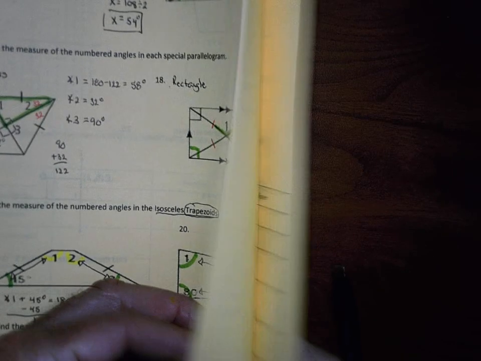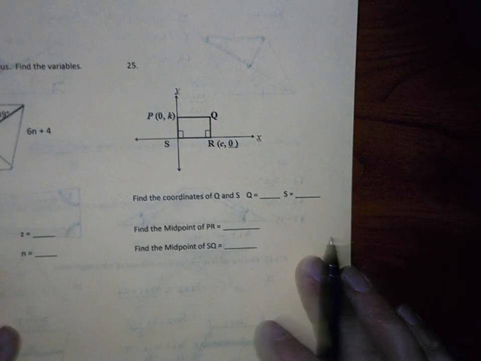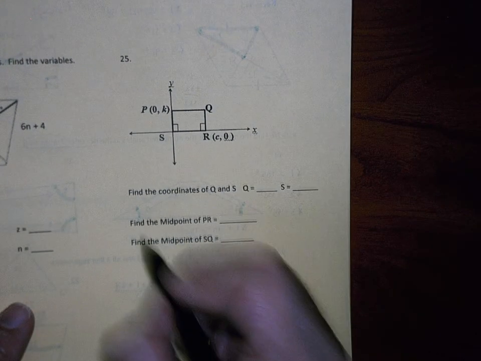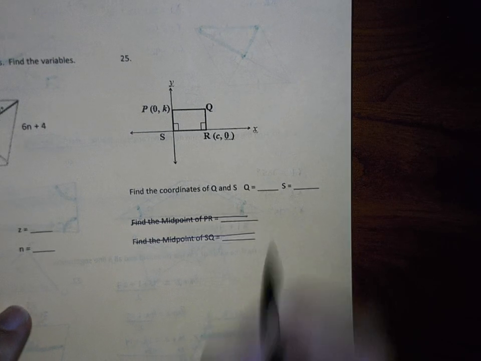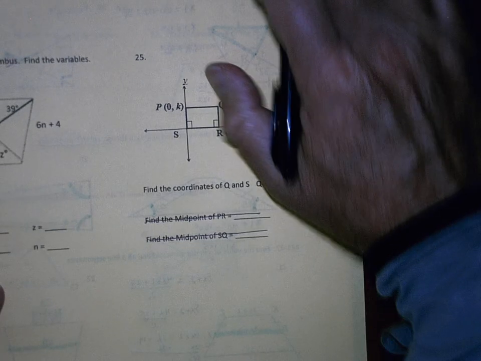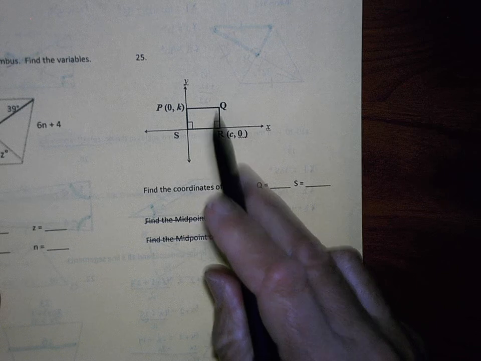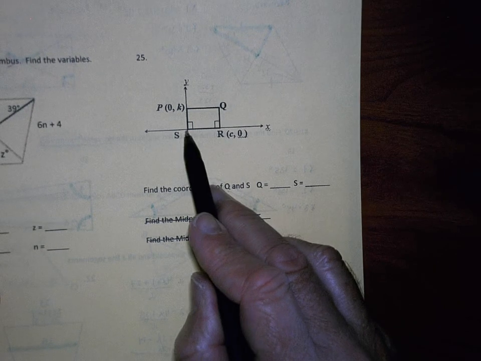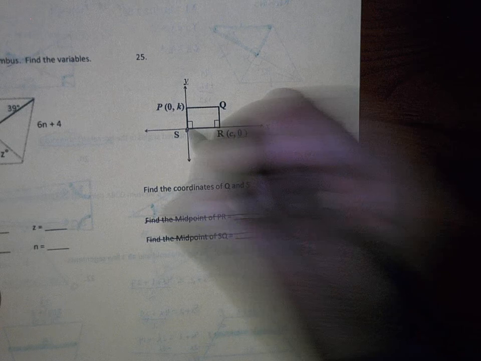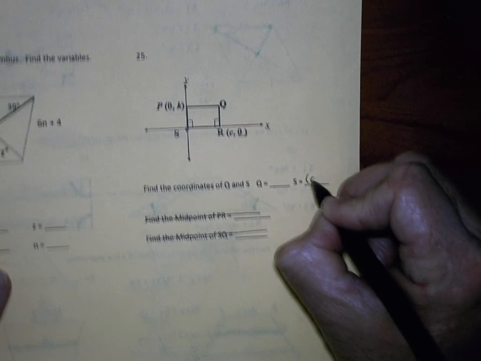Okay, then we skip 23 and 24, and we go to number 25. And when you did number 25, I did not want you to find the midpoint of either of the segments there. I just wanted you to tell me what were the coordinates of Q and what were the coordinates of S. Well, S is easy. S is right here at the origin, so the coordinates of the origin are always 0, 0. So there's your coordinates for S.